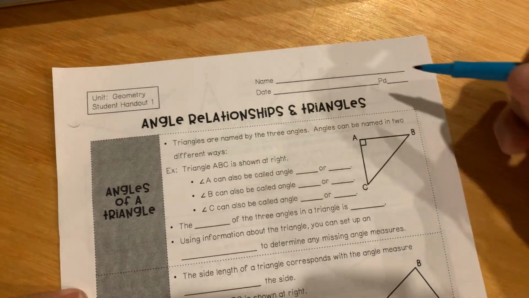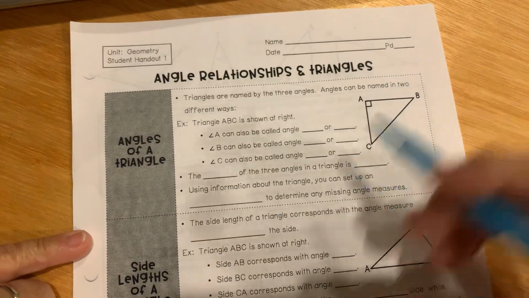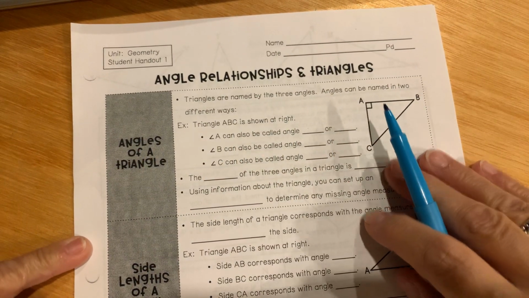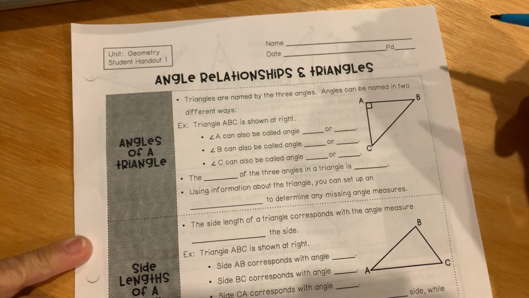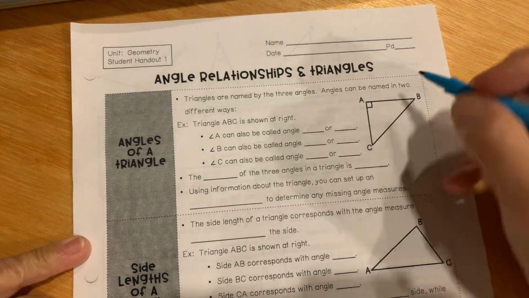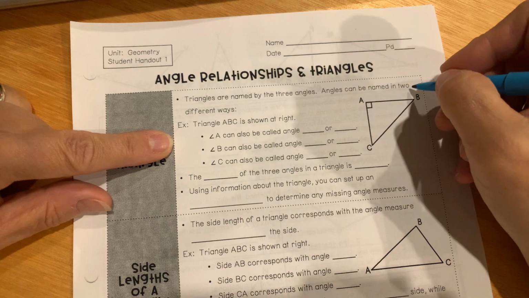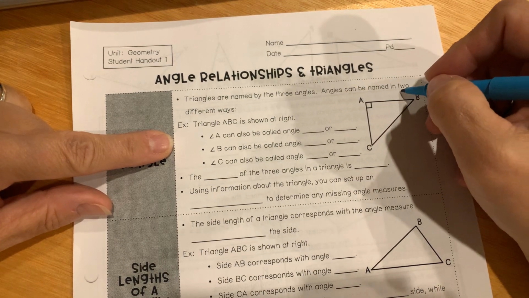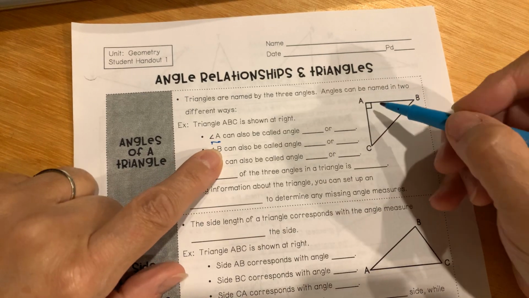Okay, guys, just want to talk to you a little bit about angle relationships and triangles. So triangles can be named by their three angles. Angles can be named in, well, it says they can be named in two different ways, but they can actually be named in three ways. You can name them by the vertex. So like angle A would be one.